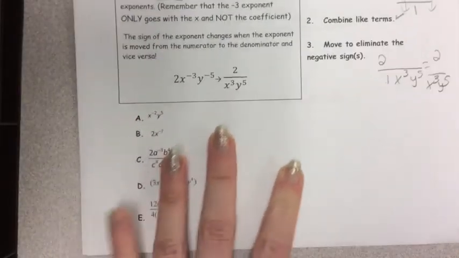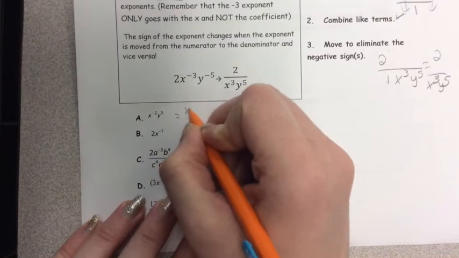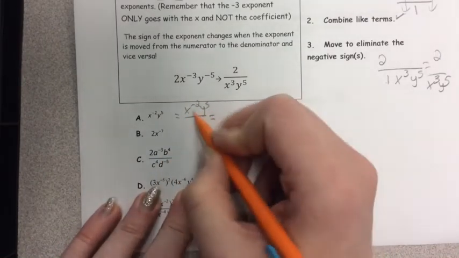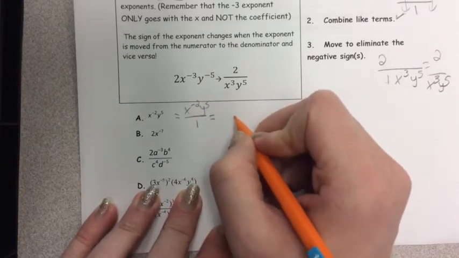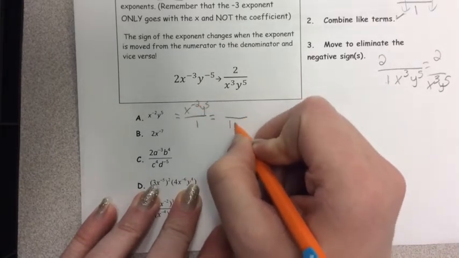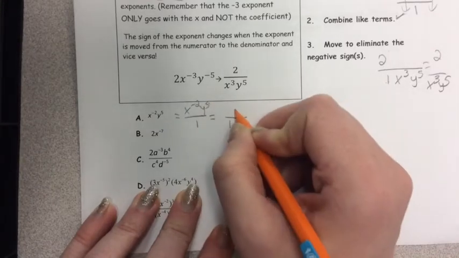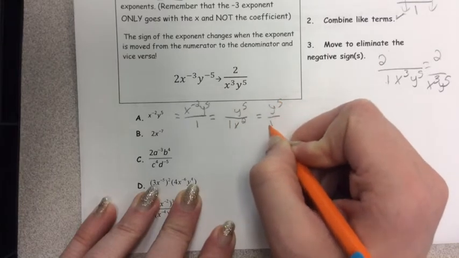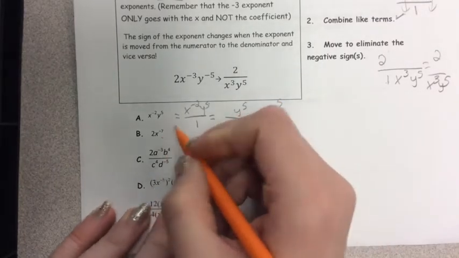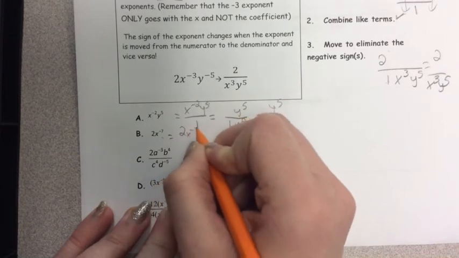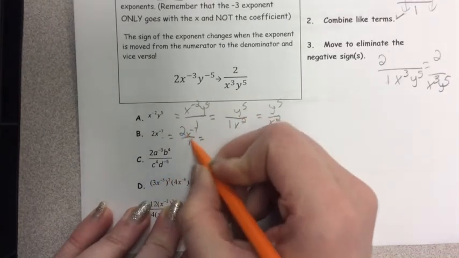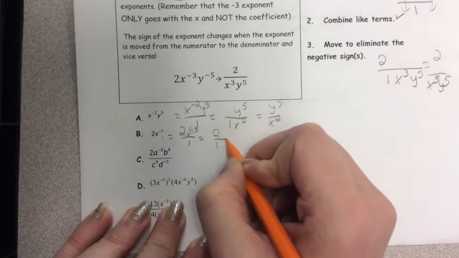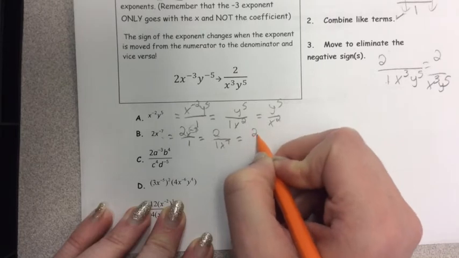Alright, let's try a few more examples. So I'm going to make this a fraction. No like terms to combine, so I'm just going to move my negatives. That's a negative, so that's going to go to the bottom. That's positive, so that stays in the top. I don't need this 1, so this is my final answer. Again, make it a fraction. No like terms to combine. And then this is a negative, so that's going to come to the bottom, and again, we don't need that 1 in front.